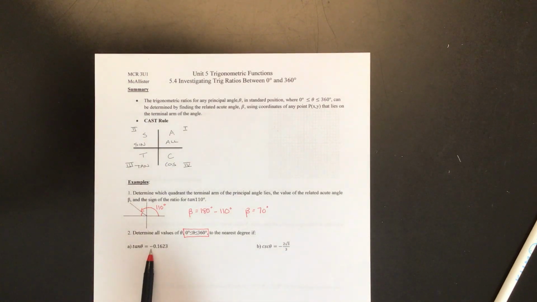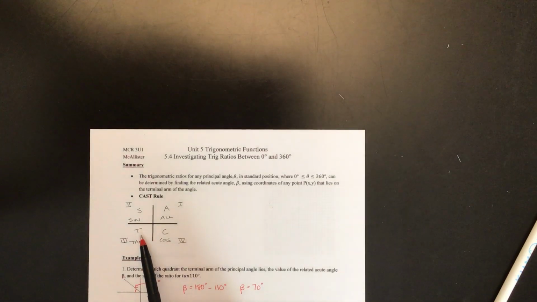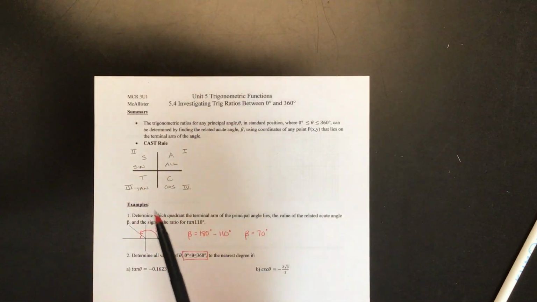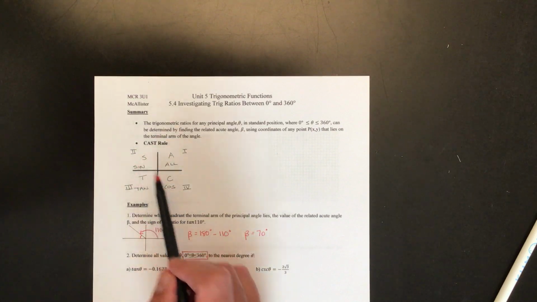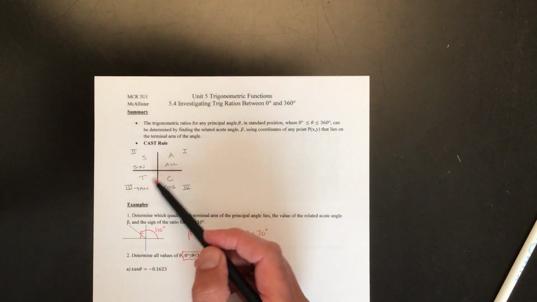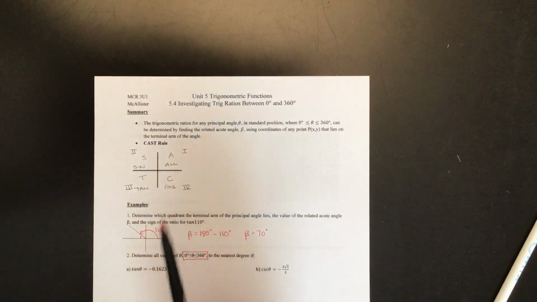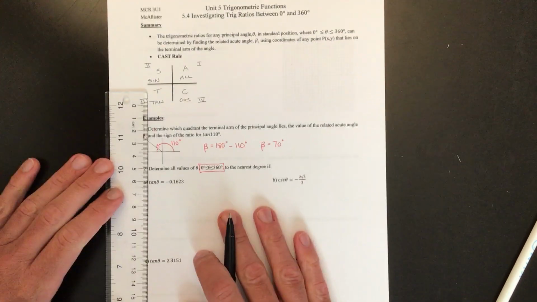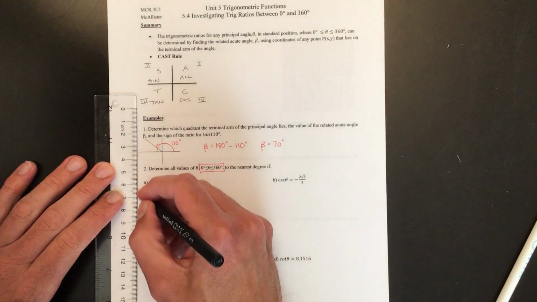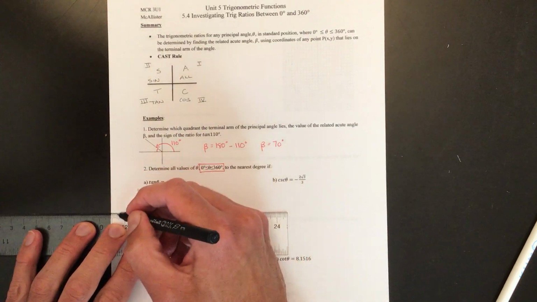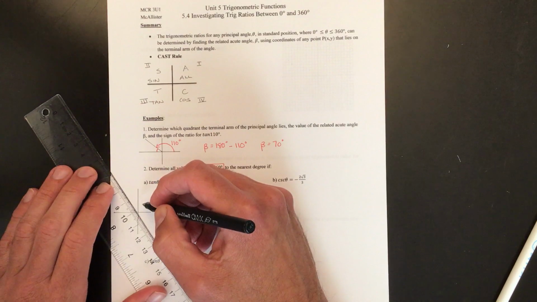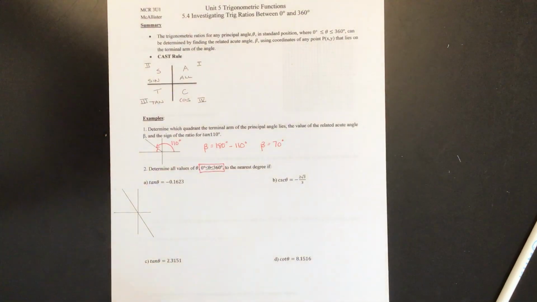The first thing we want to recognize is that this is a negative decimal. And if it's negative, it tells us which two quadrants we're looking at. Tan is negative in quadrant 2 and 4, right? There's always two quadrants where the trig ratio is positive and always two quadrants where the trig ratio is negative. So when I draw my little sketch, I'm going to put my terminal arm in quadrant 2 and in quadrant 4.